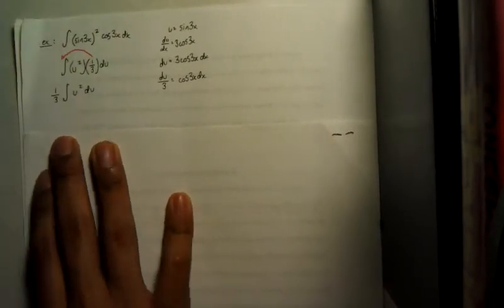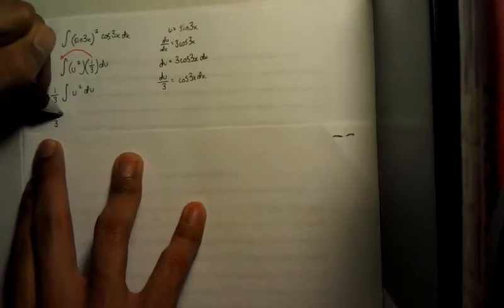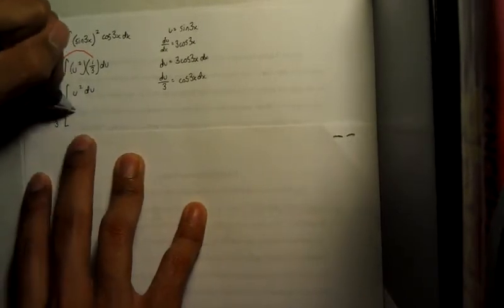So here we have take the integral of u squared. I'm going to split this up into 1/3 times du. I can bring this 1/3 out into the front. u squared du. Once again, just basic integration.